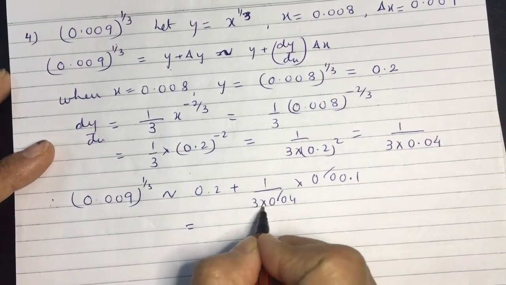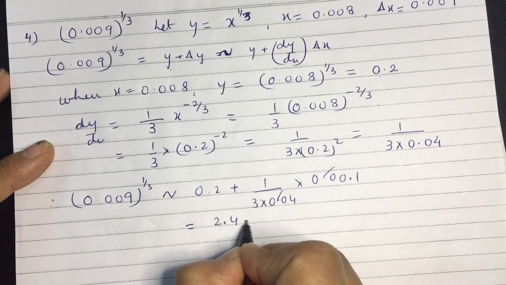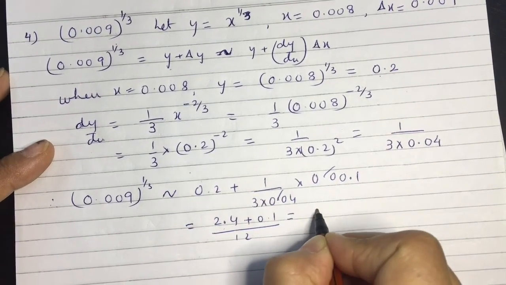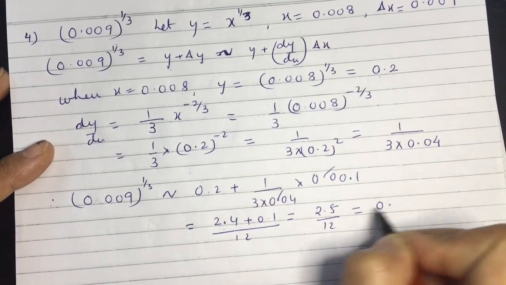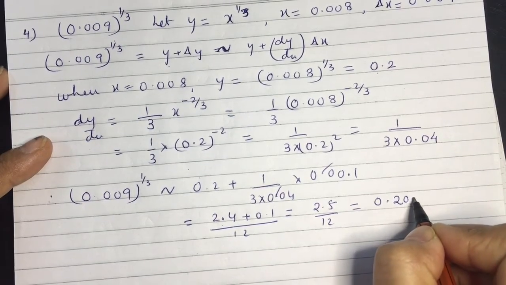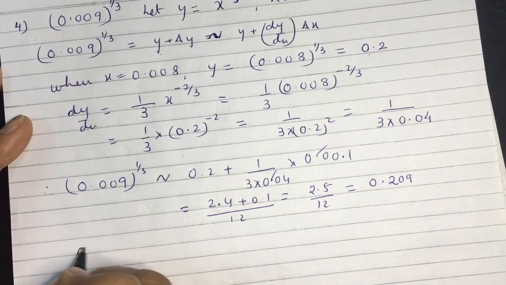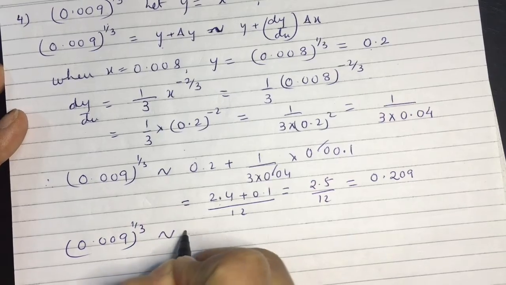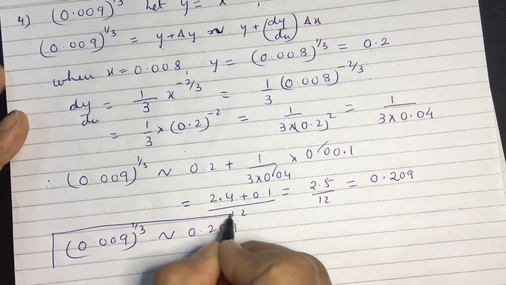It is equal to 12 into 2 is 24 plus 0.1 upon 12, which is equal to 2.5 over 12, which is equal to 0.25 is 2 times 0, and then you will have 9 approximately. So we have 0.009 and the cube root of this is approximately equal to 0.09, which is the answer.